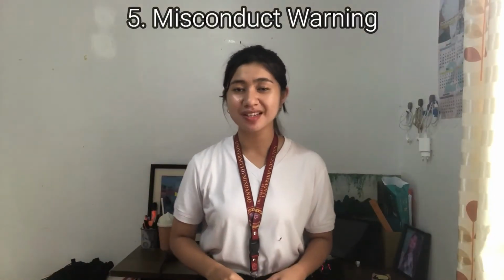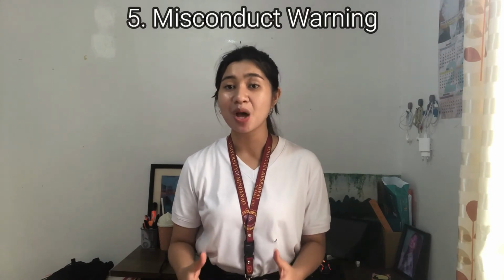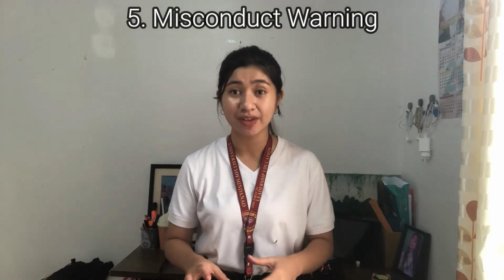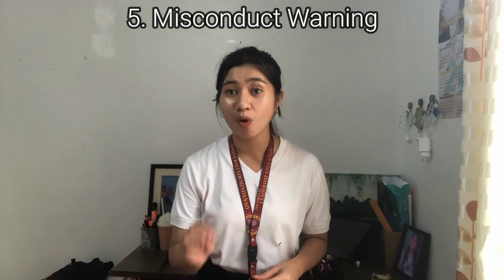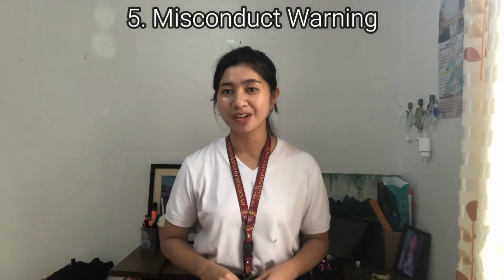Number 5, misconduct warning. This hand signal means unsportsmanlike conduct, but there is not yet a sanction given for a team member, who is warned against repetition of the same act. To execute, show a yellow card for warning.